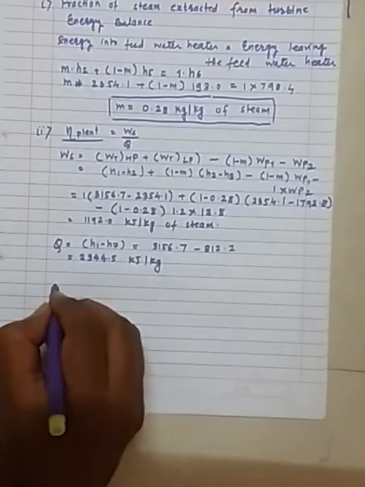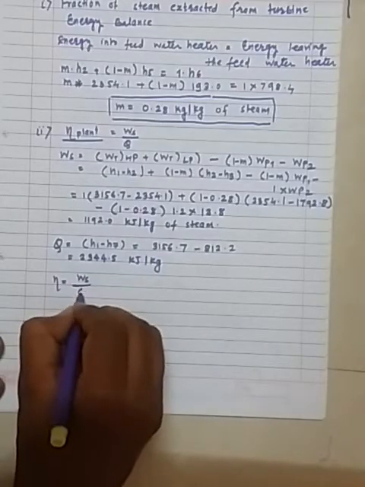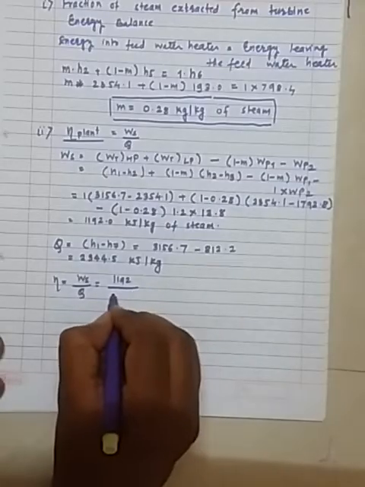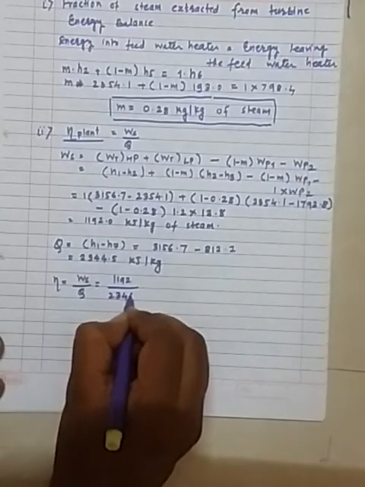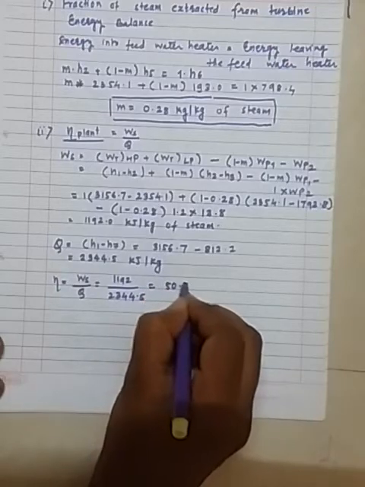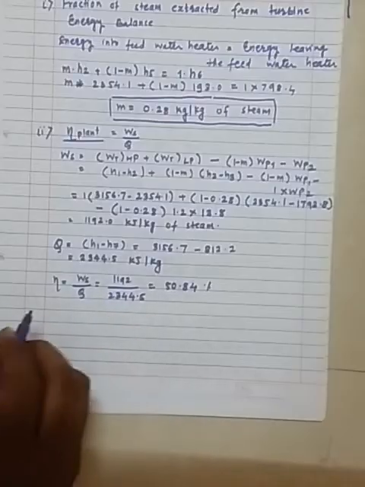Now the further thing is the efficiency. Efficiency is the shaft work divided by heat supplied. So that is 1192 divided by 2344.5, that is 50.84 percent, the efficiency.